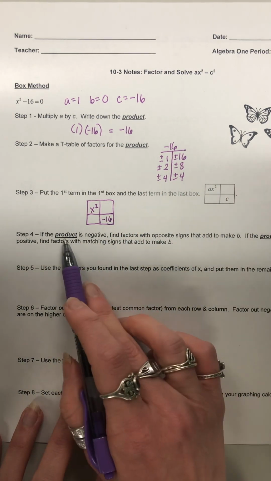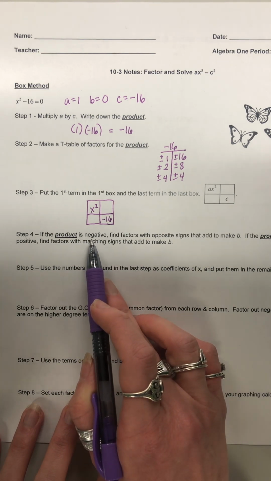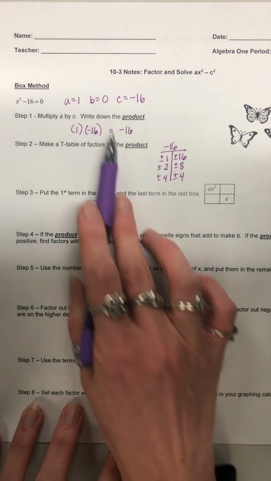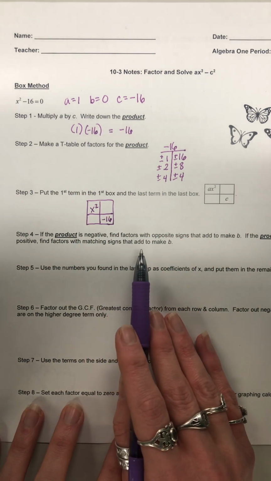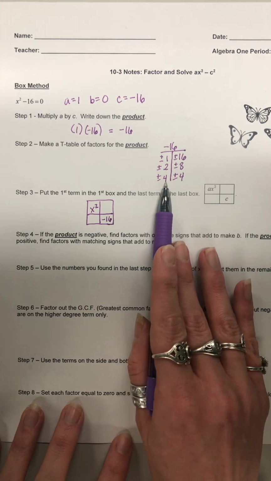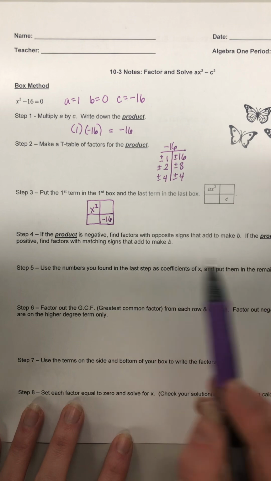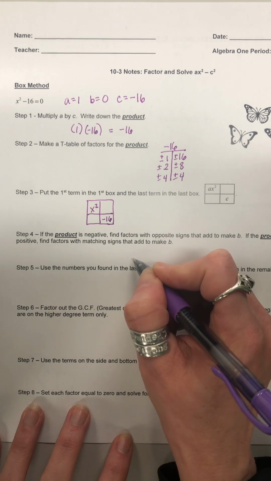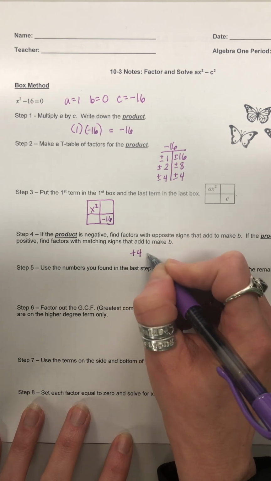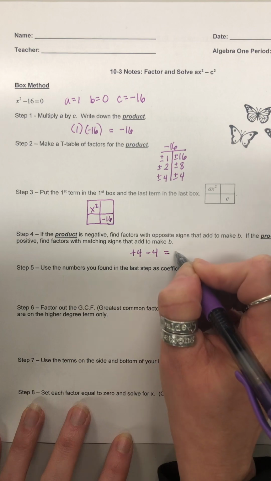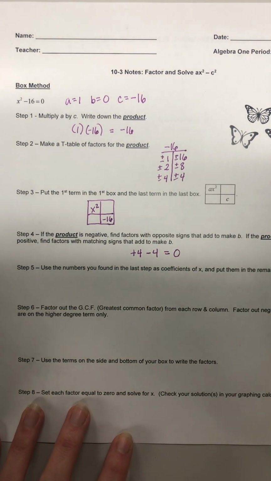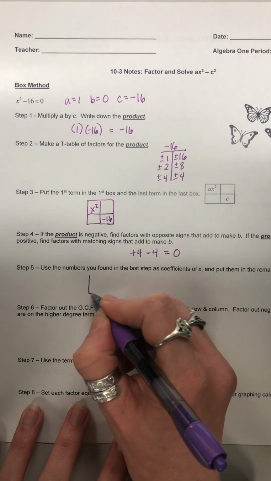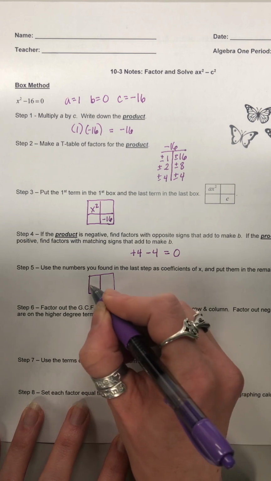And then since the product is negative, we're going to find the factors with opposite signs that add up to make b. Remember that b is 0. So that means we need the same number for both factors. So like positive 4 and negative 4 would add up to make b. And we're going to make those be the coefficients of x. So it's going to be positive 4 and negative 4 that add up to equal 0, which is our b value. And so we are going to write them down in our little box here as coefficients of x.